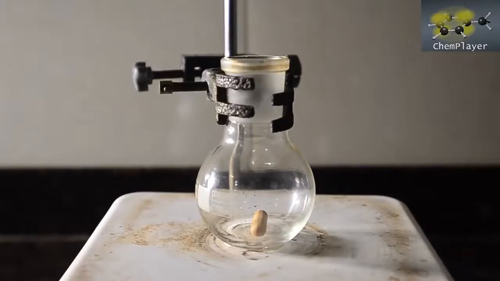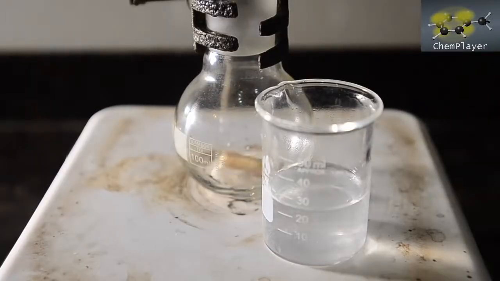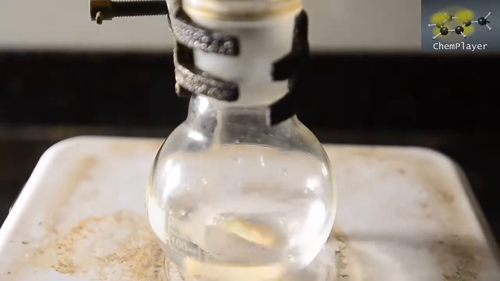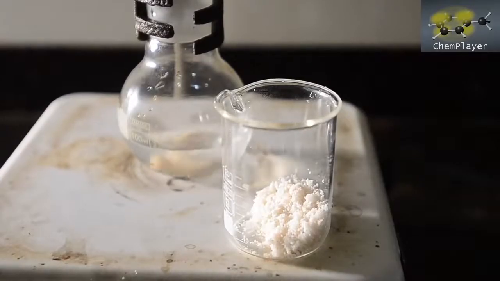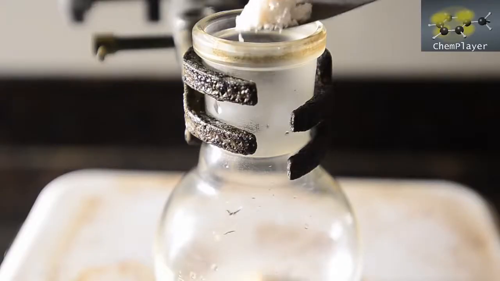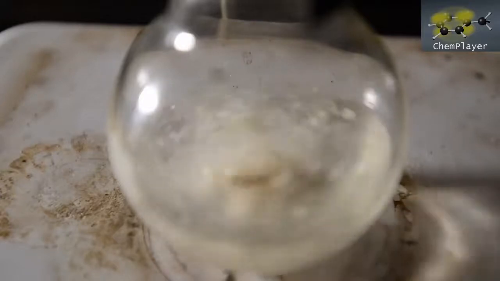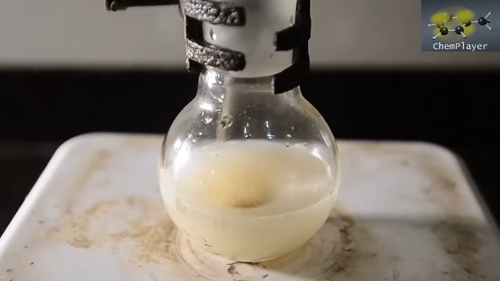Okay, for the reaction we're just going to use a 100 ml flask. We've got this set up on a hot plate and with good magnetic stirring. First of all let's add the sodium hydroxide solution. And we'll get this stirring nicely. So now let's add the paracetamol. Okay, all in. So we're going to gently heat the mixture now.